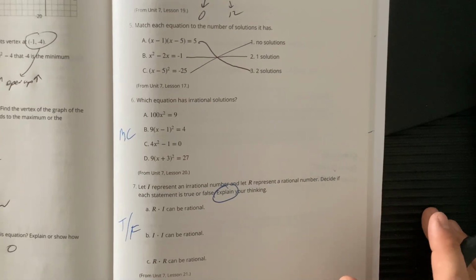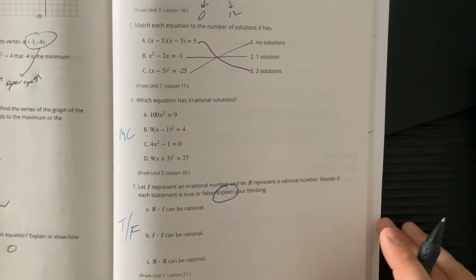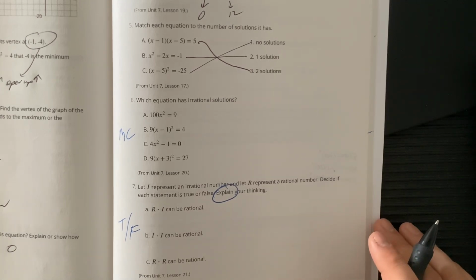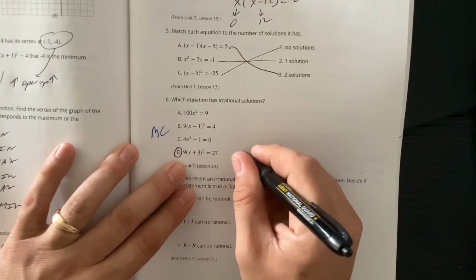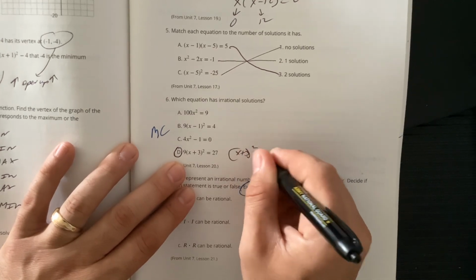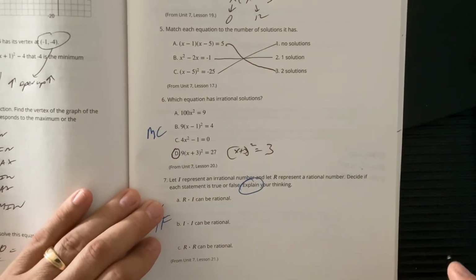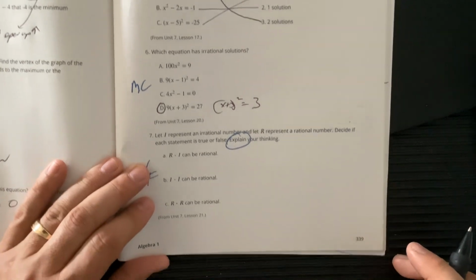6, which one gives you irrational answers? It will be D. If you divide both sides by 9 and take the square root of both sides, you're going to have square root of 3. That is irrational.